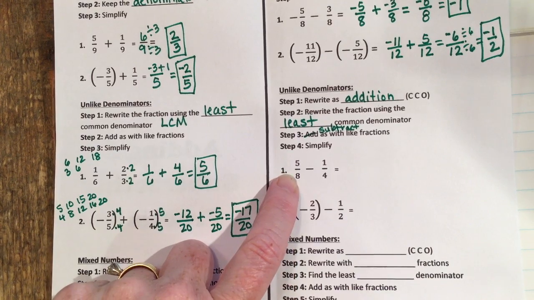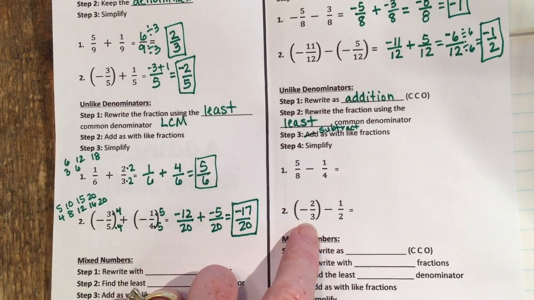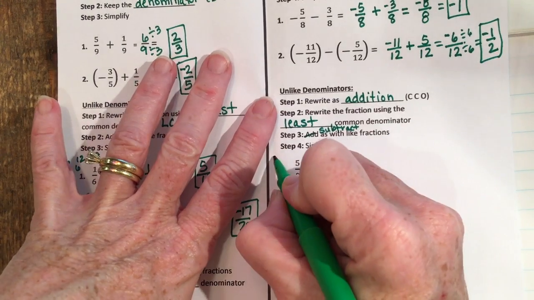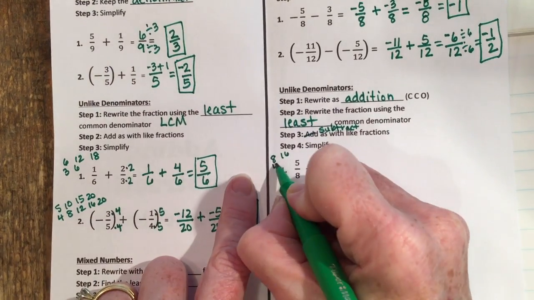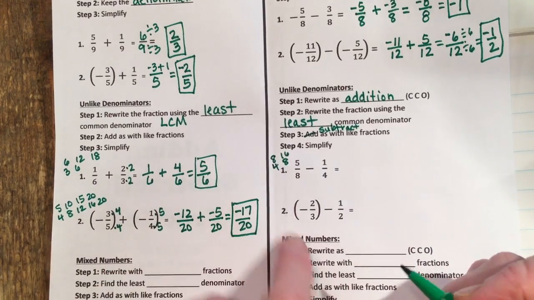All right, so again, 8 and 4, not the same. I need to make them the same. The multiples of 8 are 8, 16. The multiples of 4 are 4, and then 8. 8 is our common denominator.